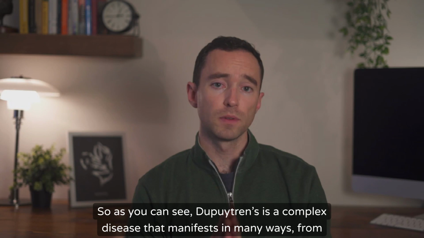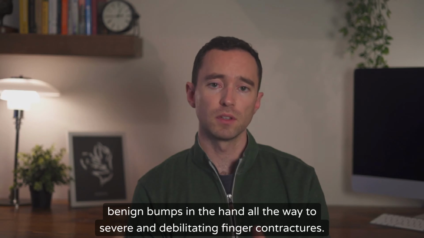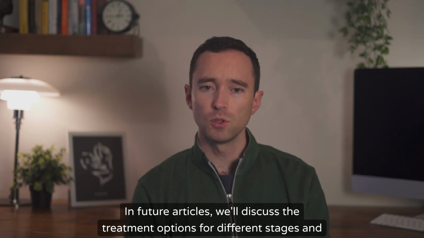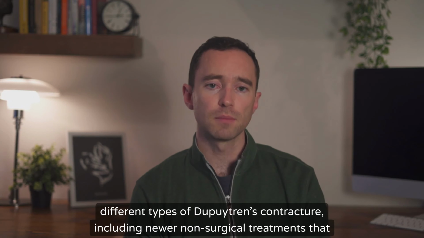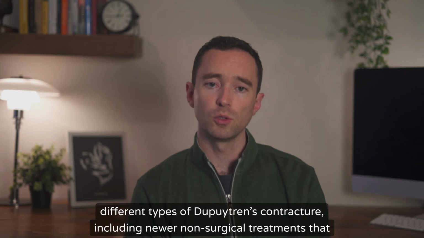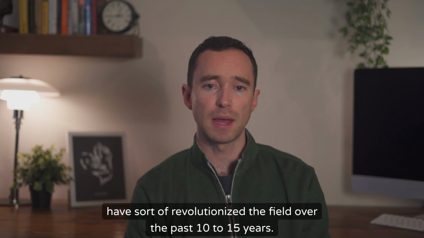As you can see, Dupuytren's is a complex disease that manifests in many ways, from benign bumps in the hand all the way to severe and debilitating finger contractures. In future articles, we'll discuss the treatment options for different stages and different types of Dupuytren's contracture, including newer non-surgical treatments that have sort of revolutionized the field over the past 10 to 15 years.